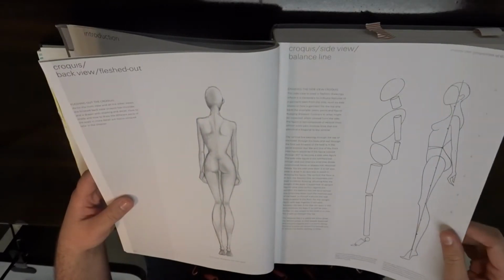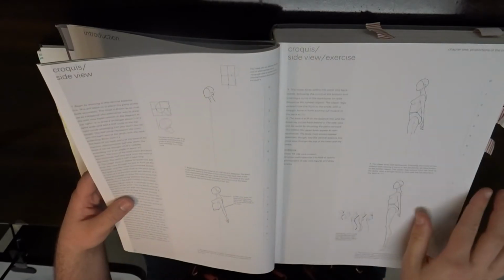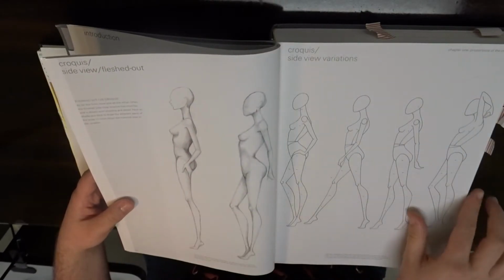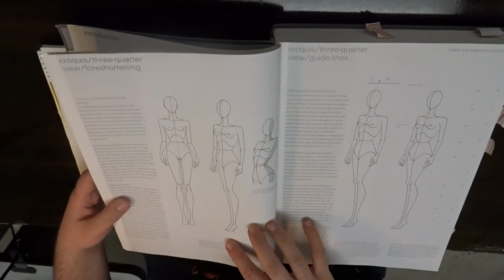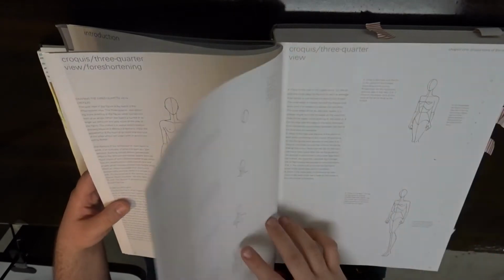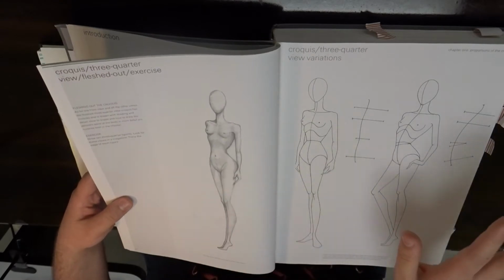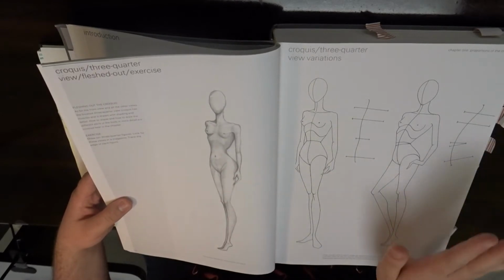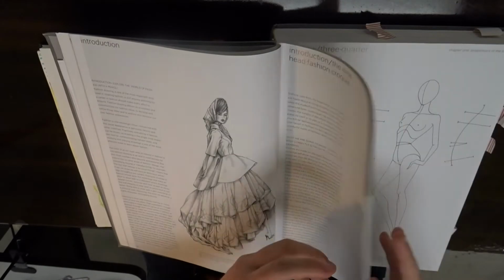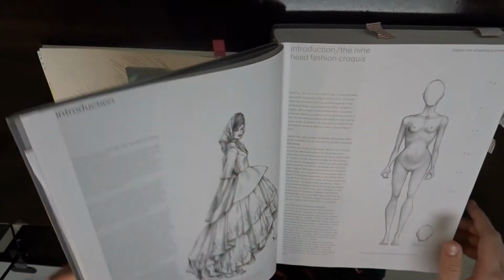We are only going to do a front view, so if you're interested in doing side views or back views, let me know in the comments and I will gladly make a video for that. But just for the sake of the process for a development book, I'm just going to stick with fronts for now. So get this book because it's amazing.